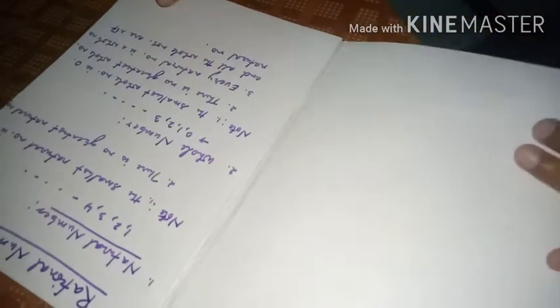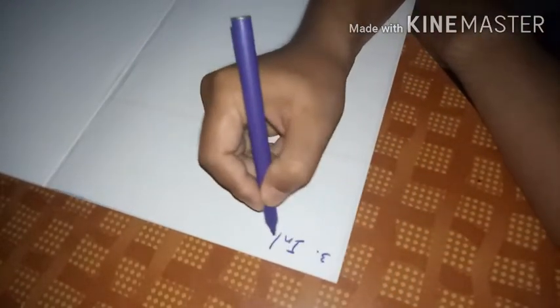Now let's come to the next number system, integers.